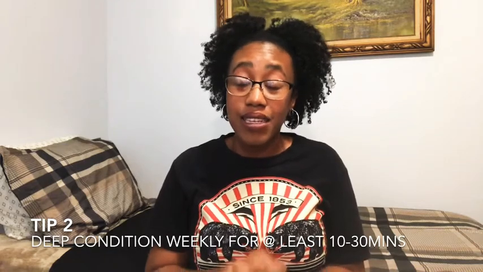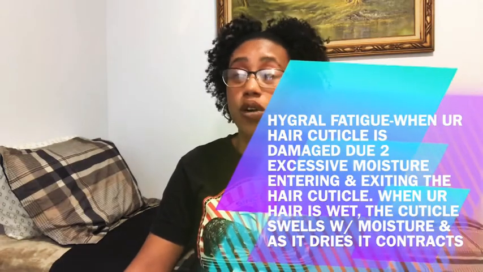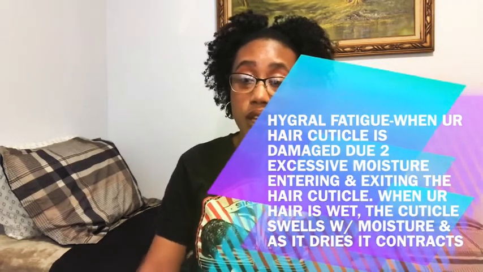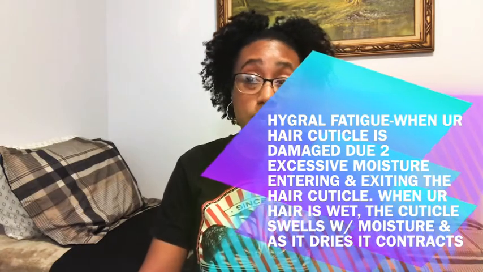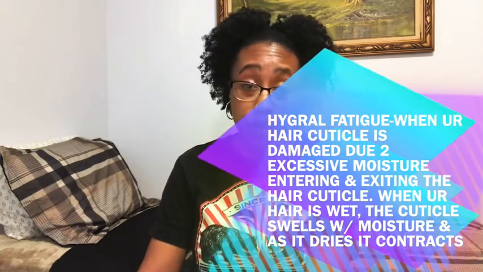You're also going to want to try to deep condition your hair at least once every week, at least for 15 minutes if you can manage. If you don't have any type of heating device that you could use to heat it up so it can suck it all in there. If you do, at the most 30 minutes. You don't need to overdo it because with high porosity hair, your cuticles are lifted, and there is such a thing as hygral fatigue, which is for a whole other video. I'll tell y'all about that another time. But you don't want to overdo it because you can over moisturize your hair.